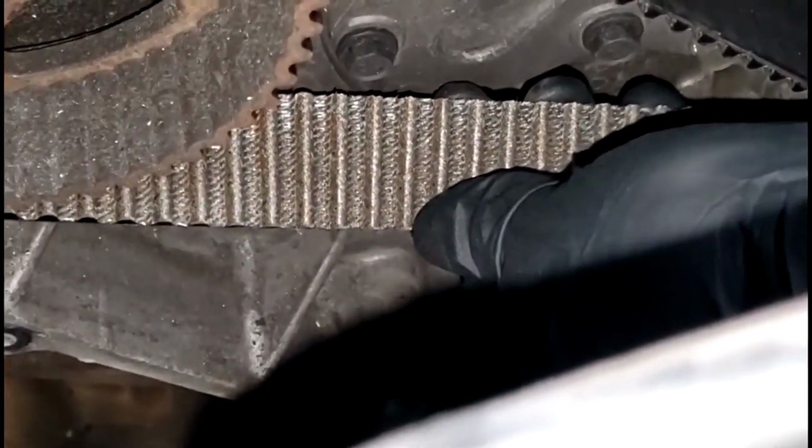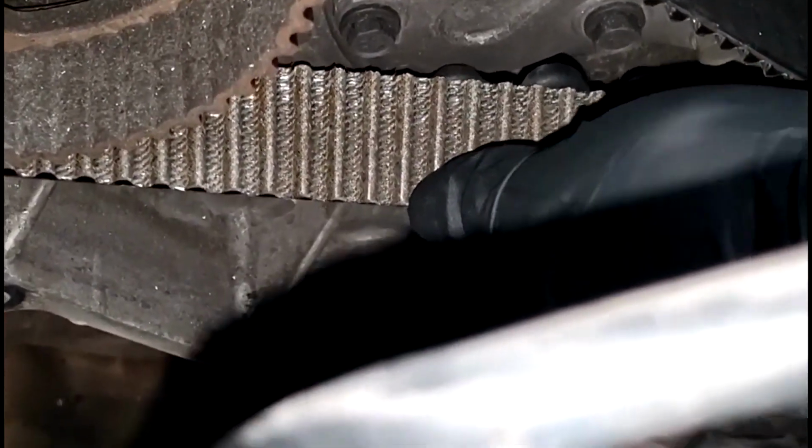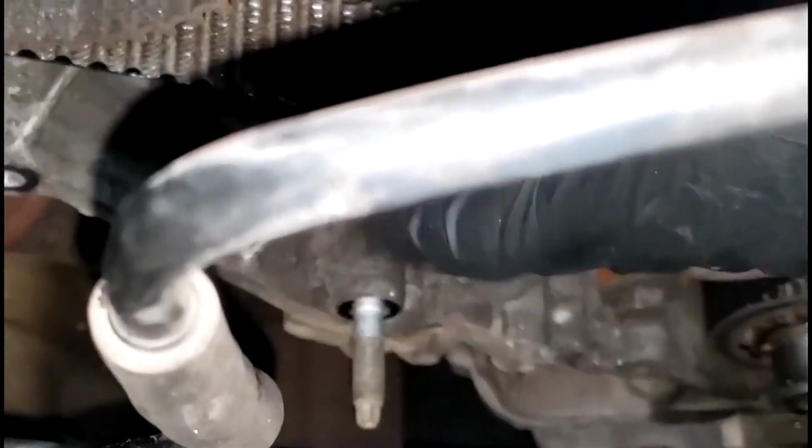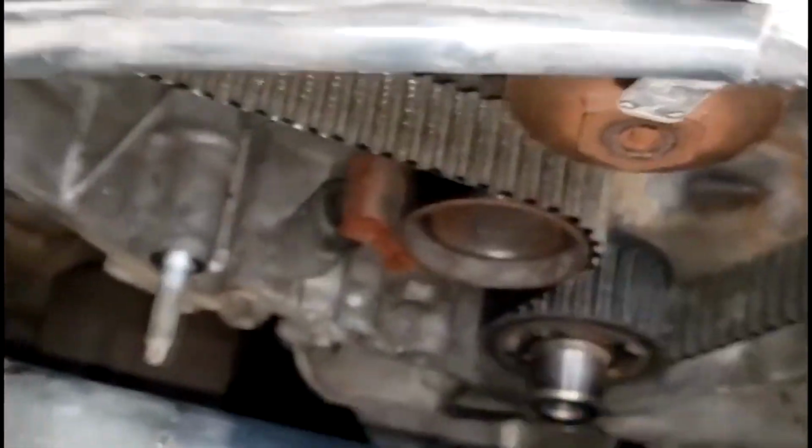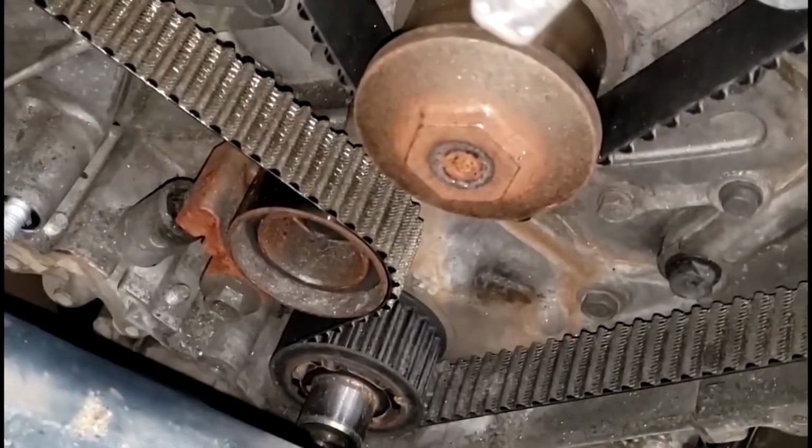Y'all see the little silver particles on this belt? Yes, this belt, the little silver shavings, this belt on its way out. Now, what I really want to show y'all, and this is no big deal, guys, I'm just creating content and talking, okay?